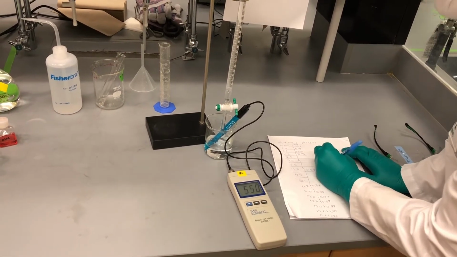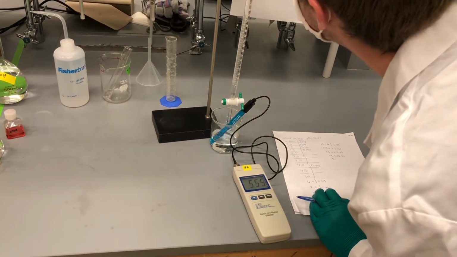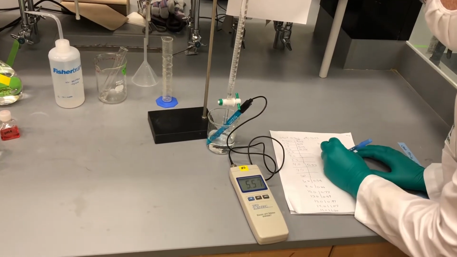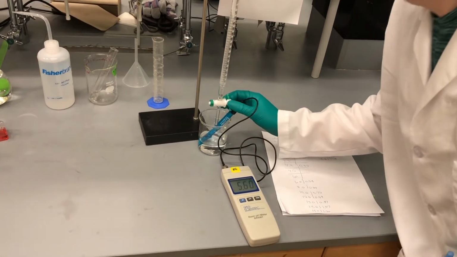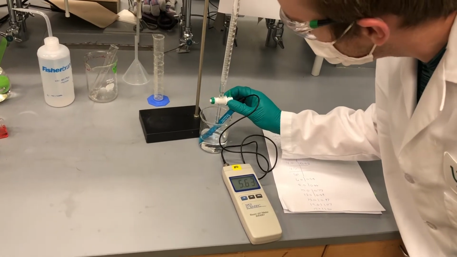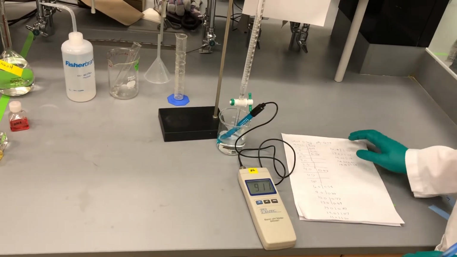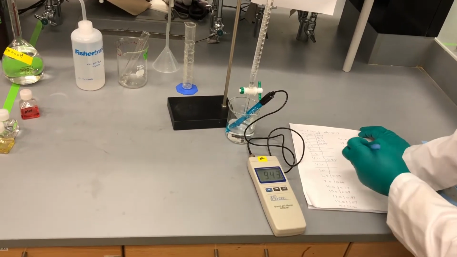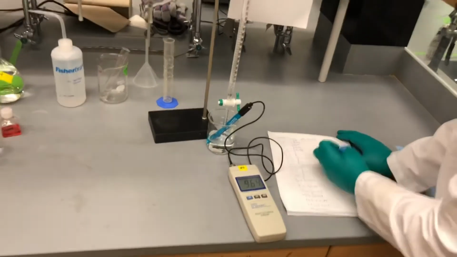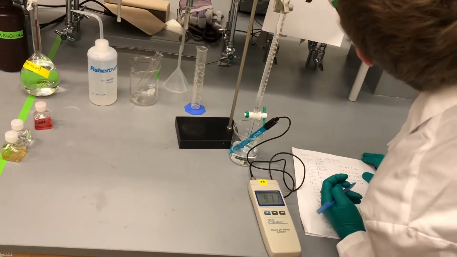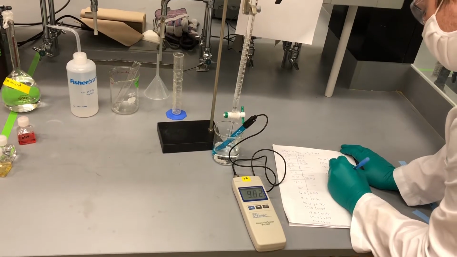So now we're at 18.8, and we're now at pH 5.58. So now we've gone past the equivalence point. We've essentially transcended from acid, and now we're in basic conditions. And so that is now at 18.9, and we're at pH 9.81.